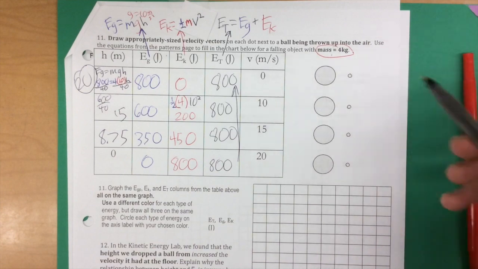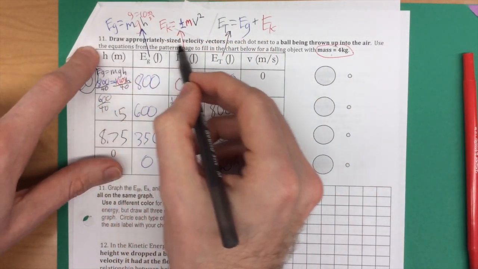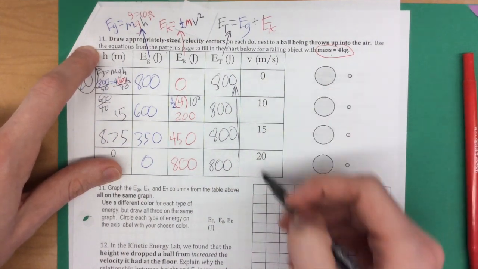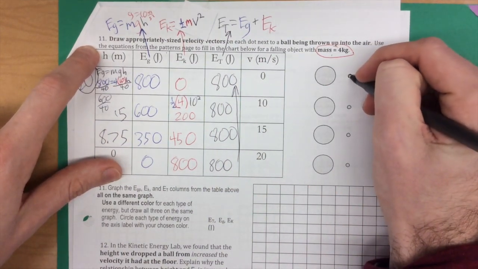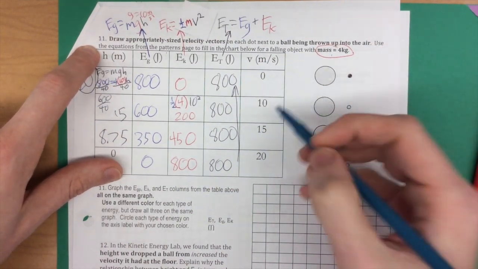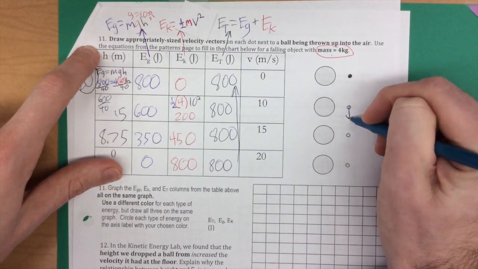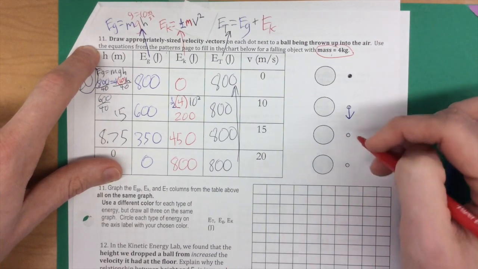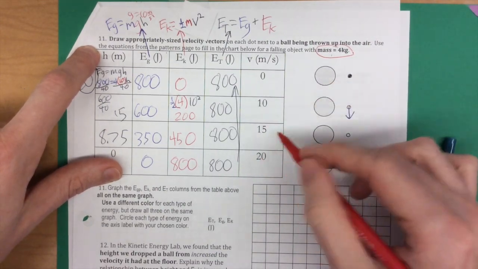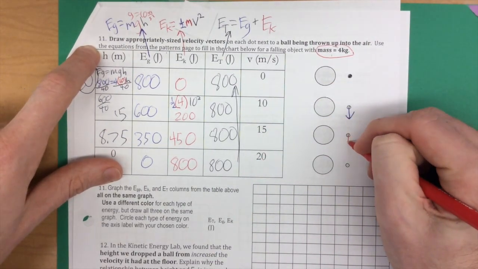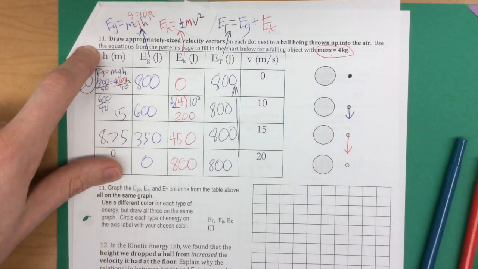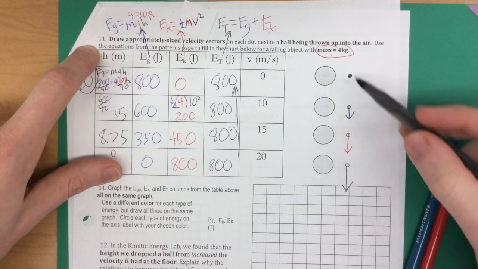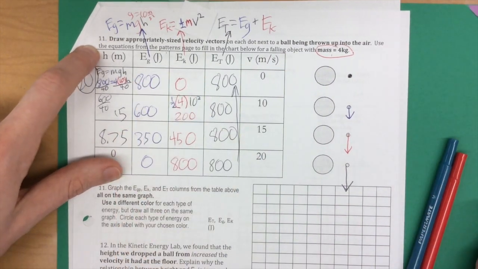I've got these dots out to the side. It says draw appropriately sized velocity vectors on each dot. I could have done that first because my velocity was already filled in. No velocity, right? And then some velocity. And then this one should be twice as big as this one, right? The 20 should be twice as big as the 10, and 15 should be somewhere in between. So I've got bigger and biggest. Different sizes. The size definitely matters.